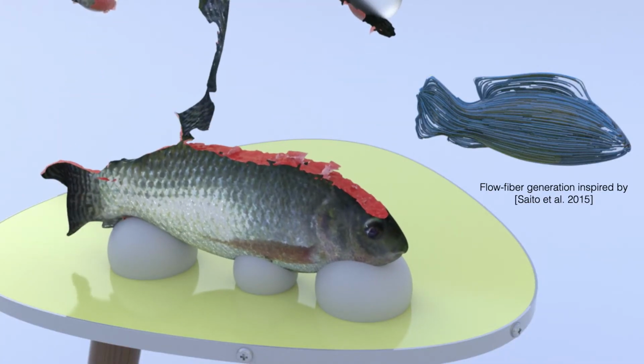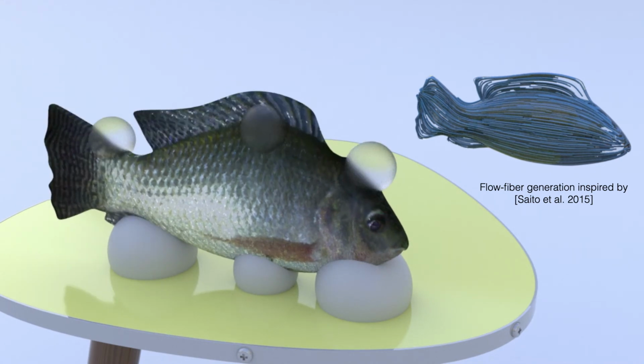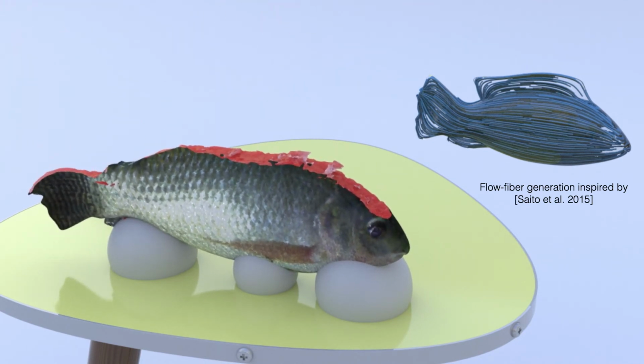Next, we're inspired by the flow fiber generation of Saito et al. 2015 and simulate water flowing through this fish to generate the contoured fibers you see at right. And notice how as we skin the fish, the fracture nicely follows this complex curvature.